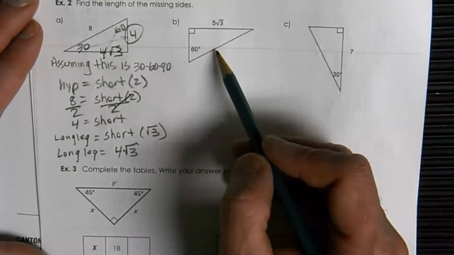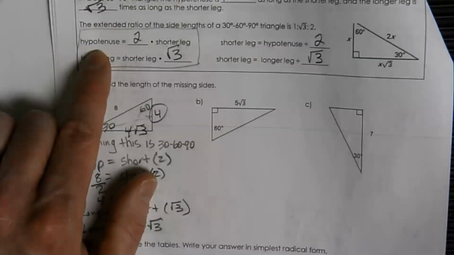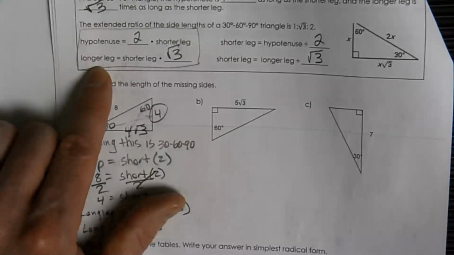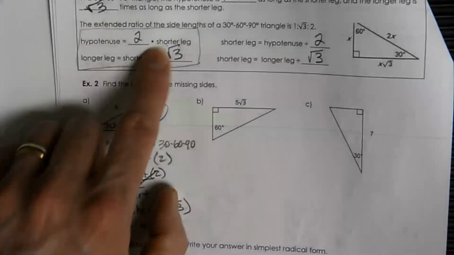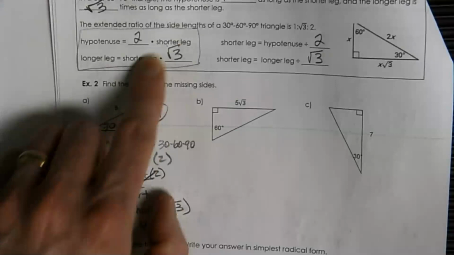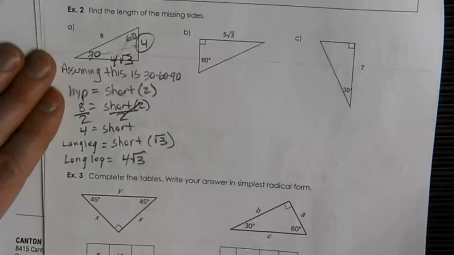What formula should we start with? We've got two formulas. We've got a formula that has a hypotenuse in it. We have a formula that has a long leg in it. Both formulas have short leg. Okay.